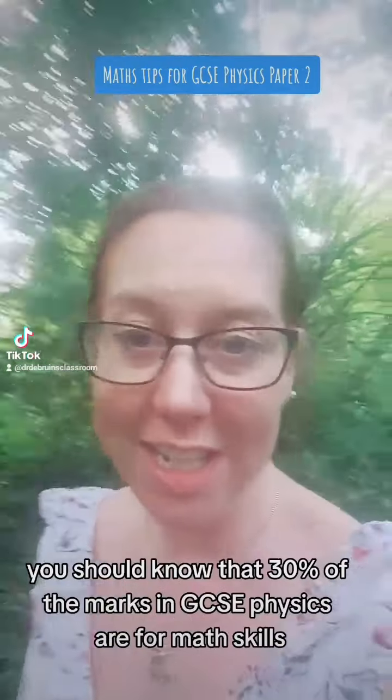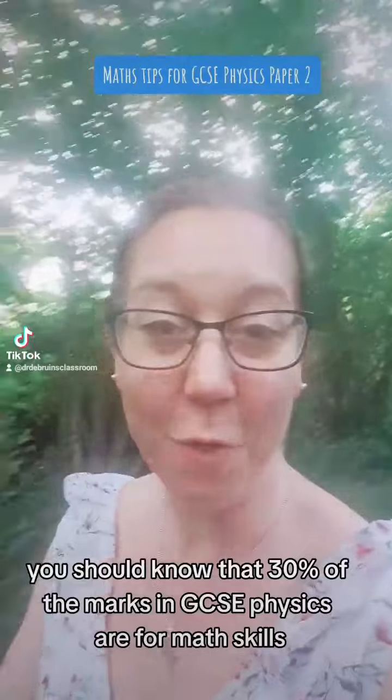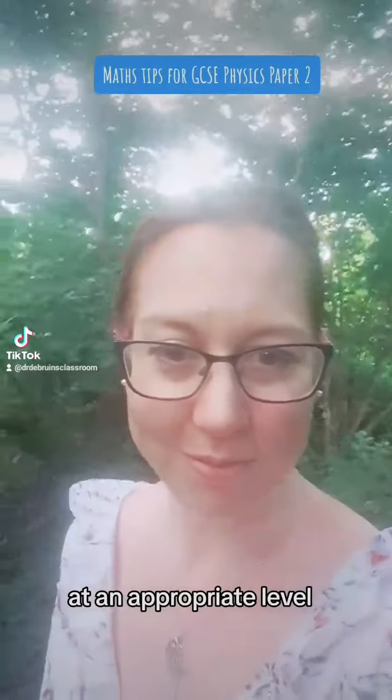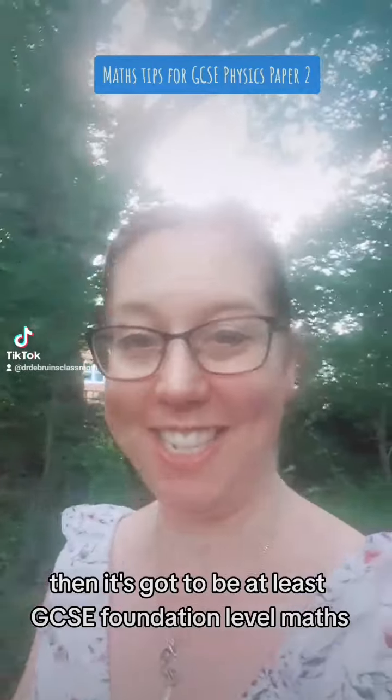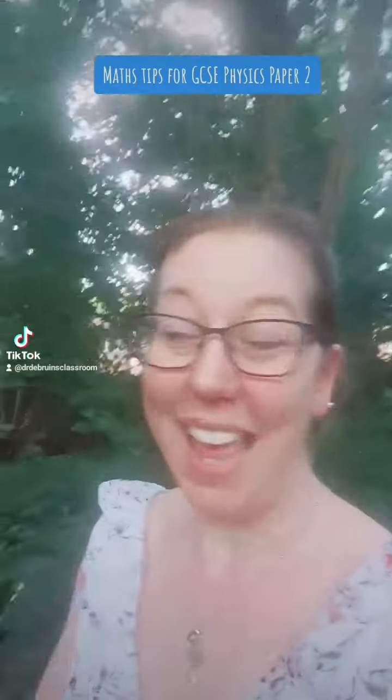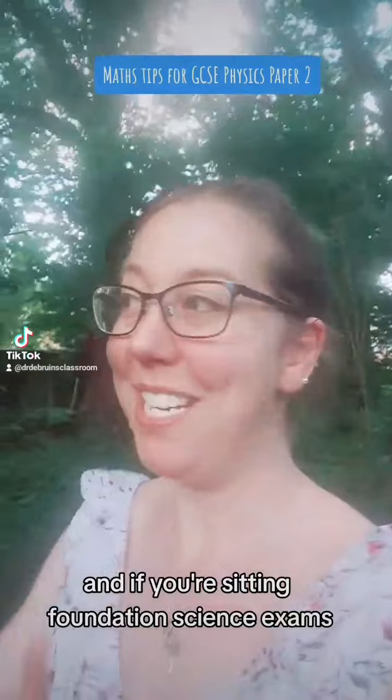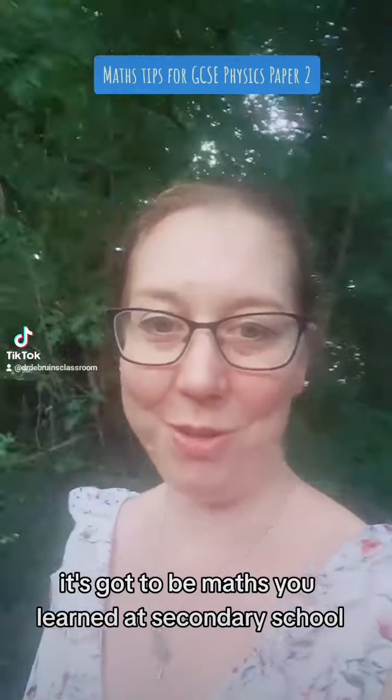You should know that 30% of the marks in GCSE Physics are for math skills at an appropriate level. That means if you're sitting the higher tier papers, then it's got to be at least GCSE foundation level maths. And if you're sitting the foundation science exams, it's got to be maths that you learnt at secondary school.